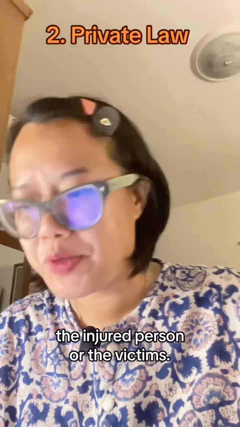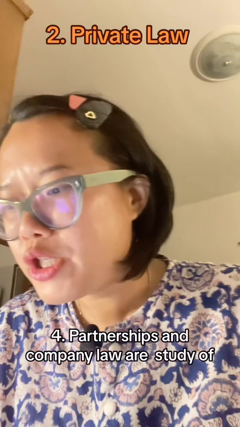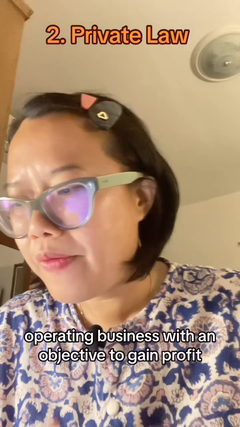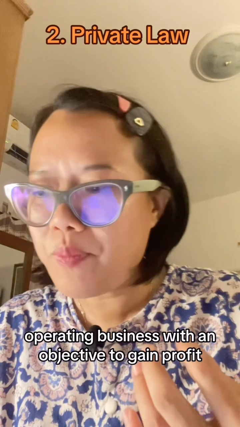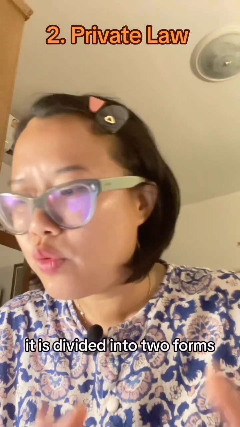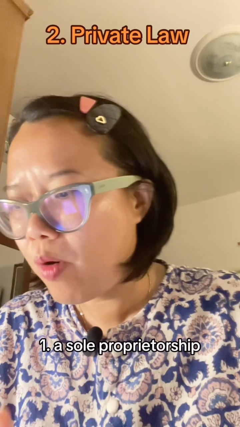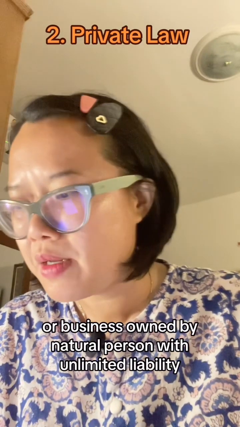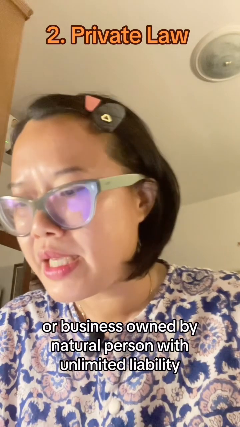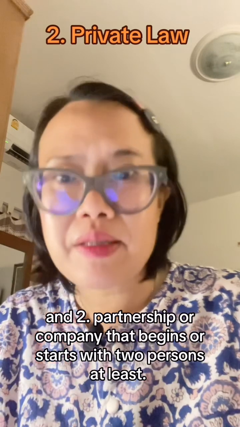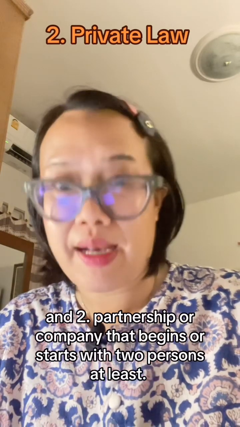Fourth, partnerships and company law is the study of operating business with the objective to gain profit. It is divided into two forms: a sole proprietorship, or a business owned by a natural person with unlimited liability, and a partnership or company that begins with two persons at least.